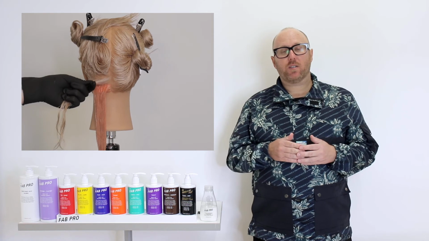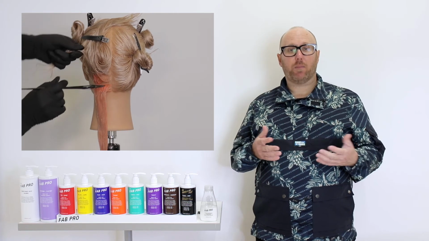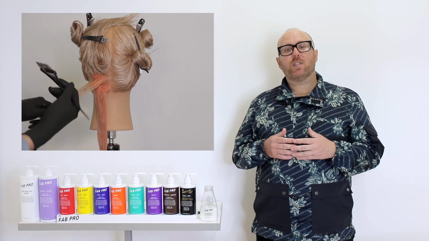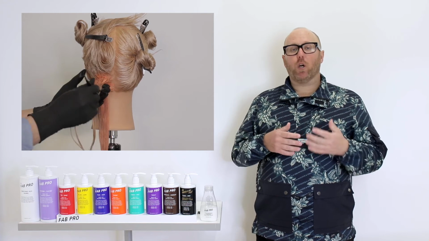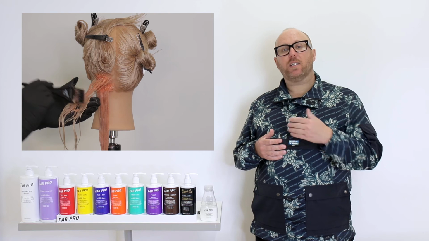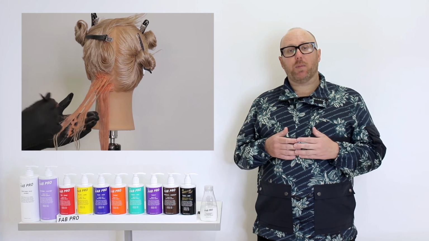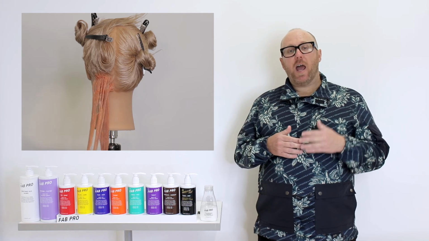Always use small sections. I liken this to the size sections I would normally use for a regular retouch application. Ensure you use enough product to fully saturate those sections, and don't milk or overwork the product into the hair. Doing so will soften the result, but it can also lead to patchiness. A great tip is to apply the product from side to side, as this rotates the hair shaft and ensures an even application of colour.